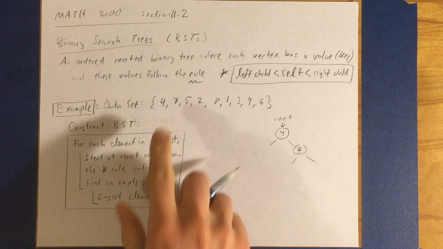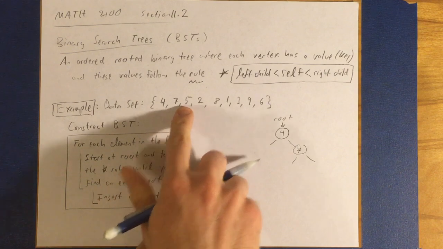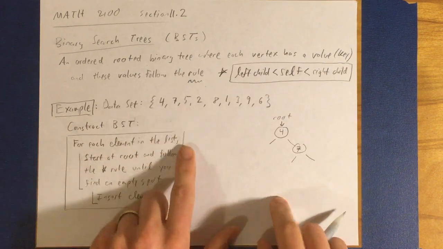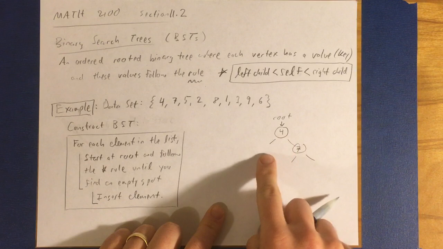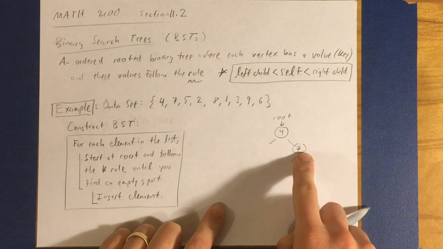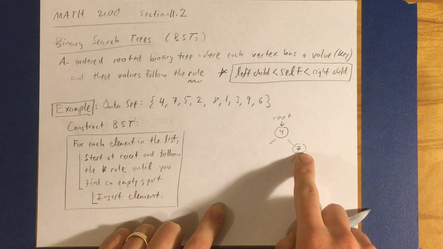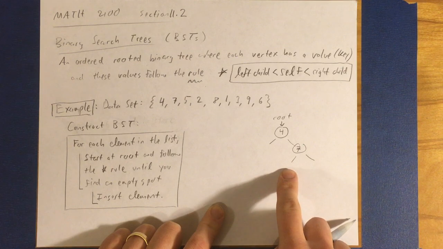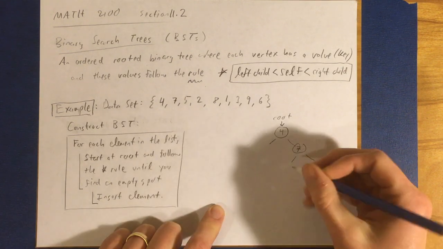All right, time to insert 5. It can't be to the left of the root because it's not less than 4, so it's got to be to the right. But that spot is already filled up with 7. Now 5 is less than 7, so I've got to put 5 in the left child of 7.